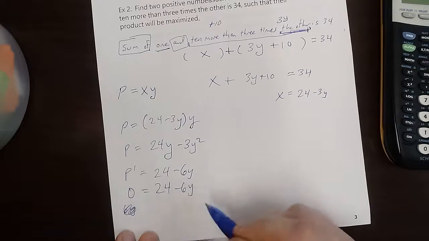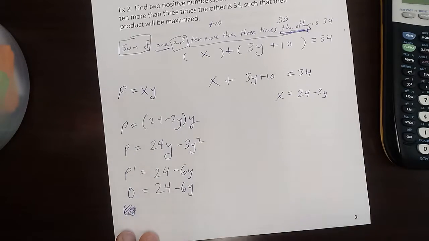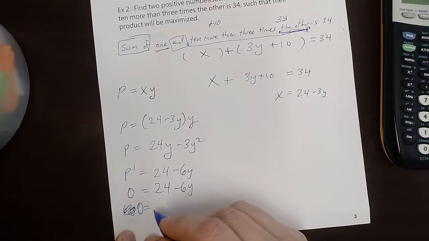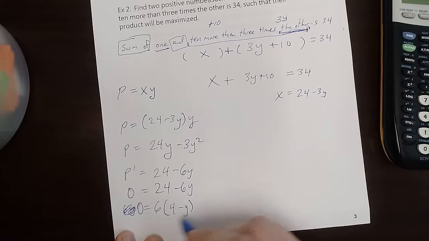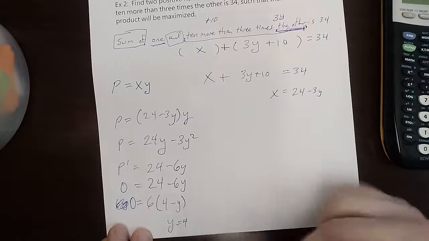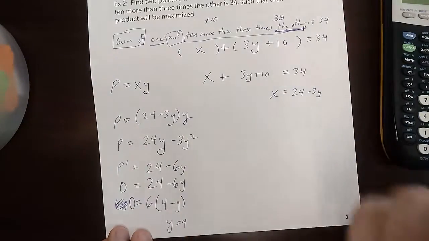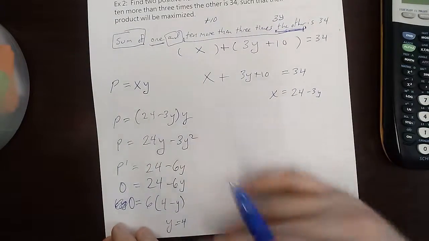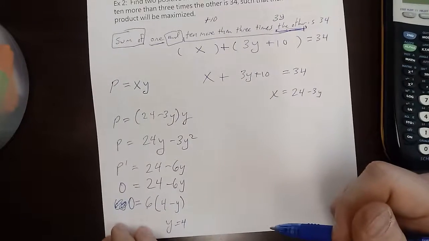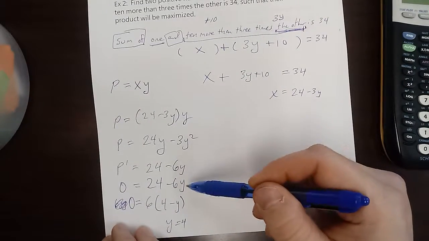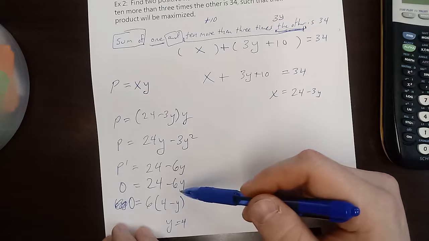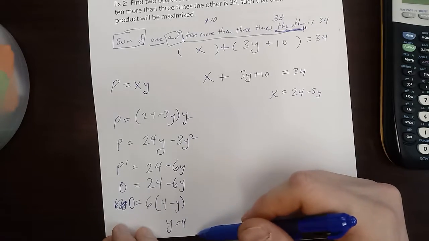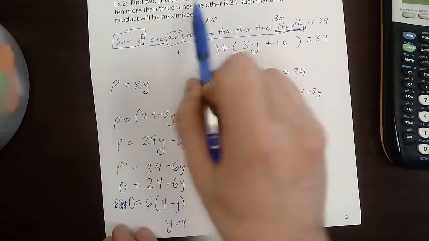So I'll add the 6y to both sides. Actually, I'm going to solve this one differently. You could add the 6y to both sides, or divide by 6 and then get 4. Or I could also, since it's equal to 0, take the 6 out and get 4 minus y and set it equal to 0 and get y is equal to 4. That was the way I wanted to do the last one too, and that is how I wanted to do this one. For some reason, that just feels quicker to me. Or maybe you just get here and notice they'll cancel when y is 4, so I know that y is 4.